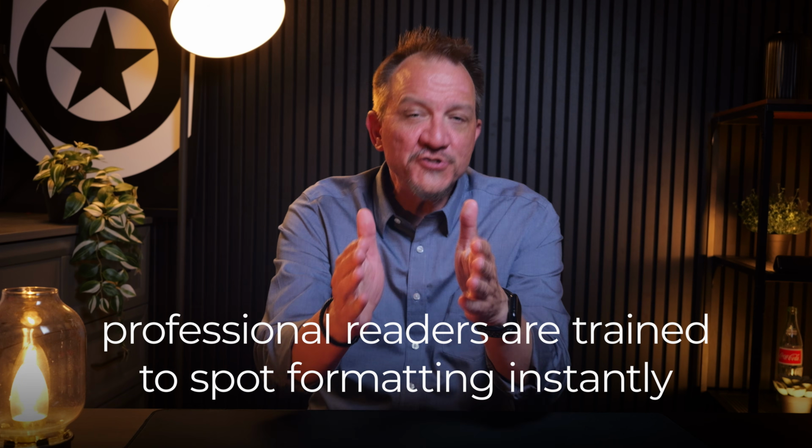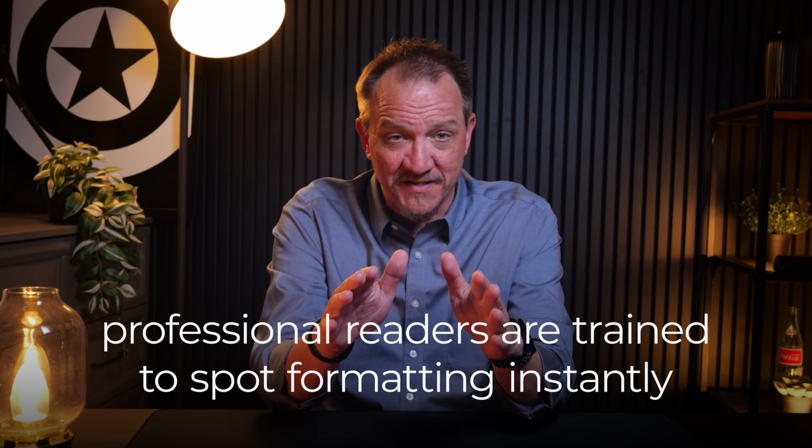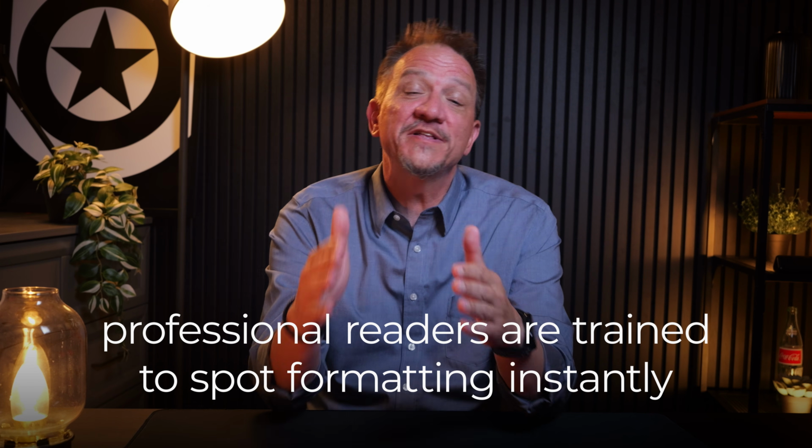Number five, imagine applying for a job and handing in your resume in Comic Sans with uneven margins. I mean, it would get chucked immediately. And that's the equivalent of what happens if you have bad or inconsistent formatting in your screenplay. Professional readers are trained to spot it instantly. And once they do, your credibility and authority as a screenwriter who knows what they're doing, it's just shot. The reader just assumes that the writing is just going to be sloppy.